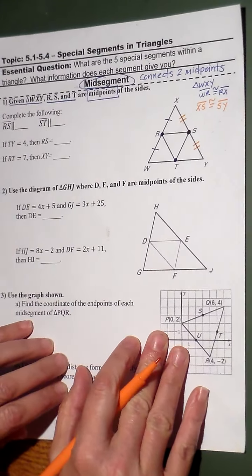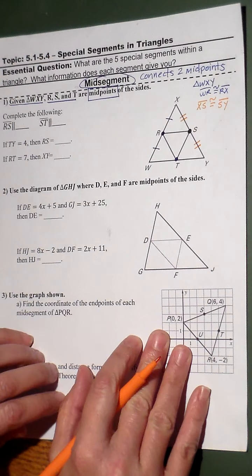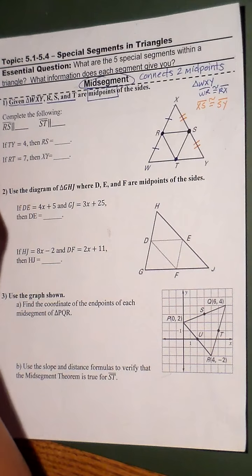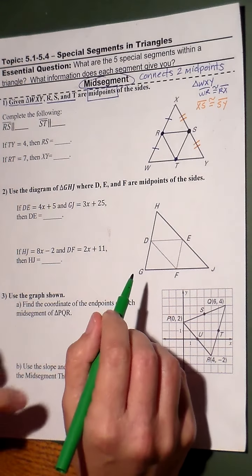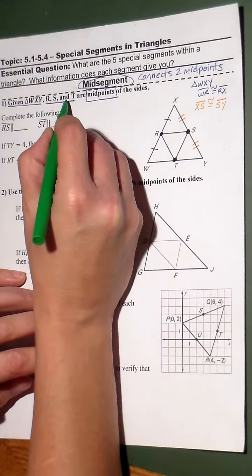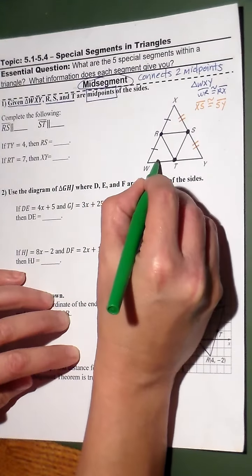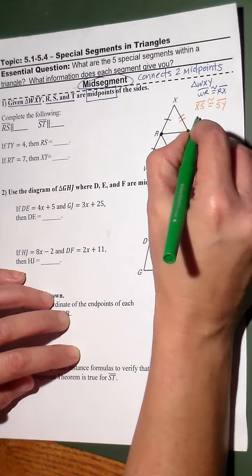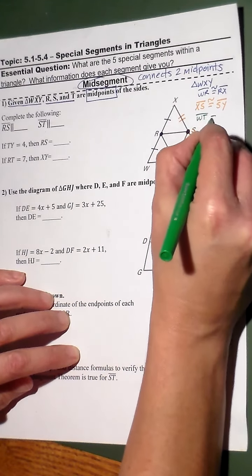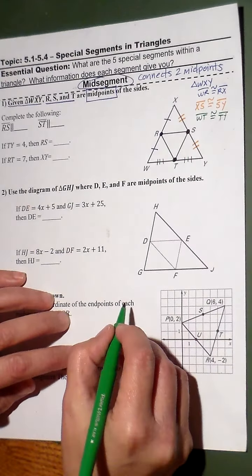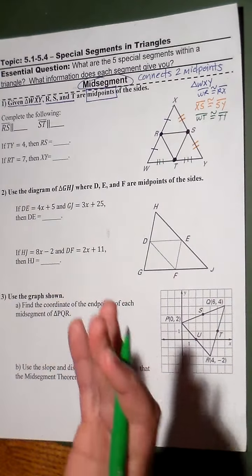That's established my two midpoints out of my three. So I have one more that I need to establish. And I'm sorry, this might look a little weird. It's the first time I'm using this camera angle. I'm going to look at T. T is also a midpoint. So that means that this segment and this segment are also the same. So I know that WT is congruent to TY. So now I've established my three midpoints.